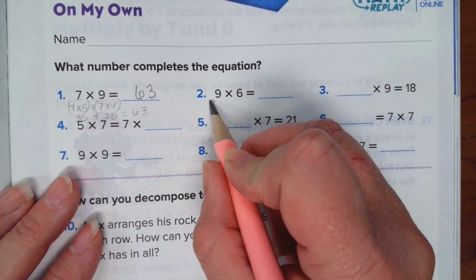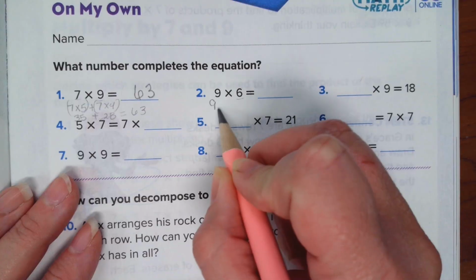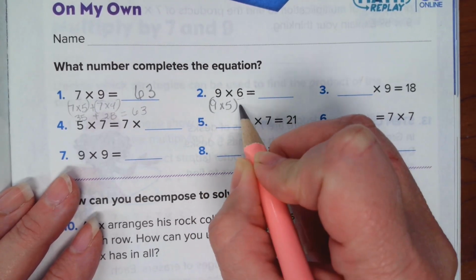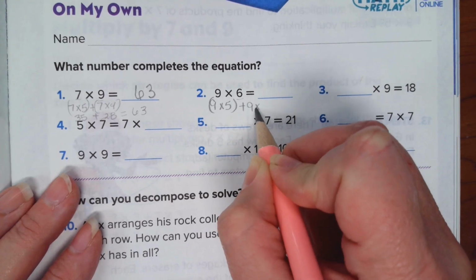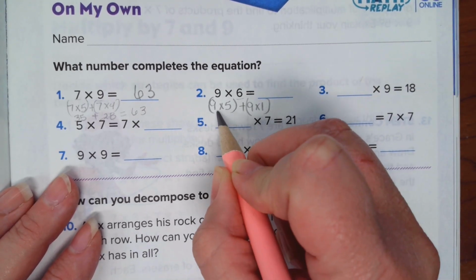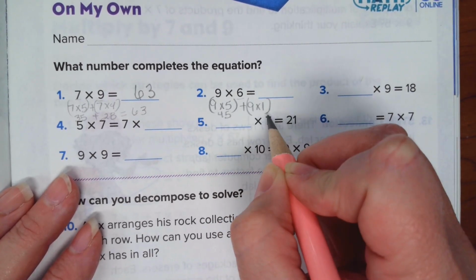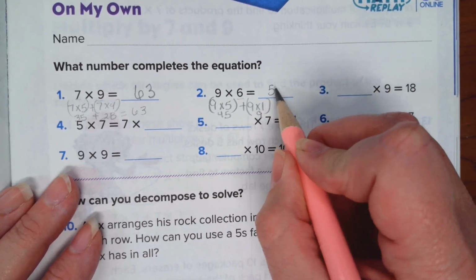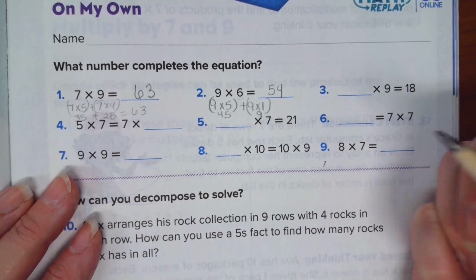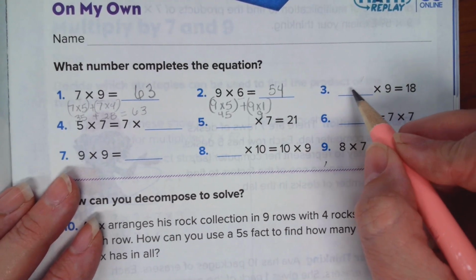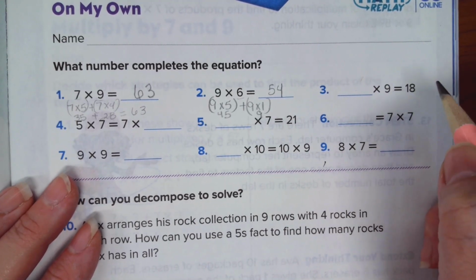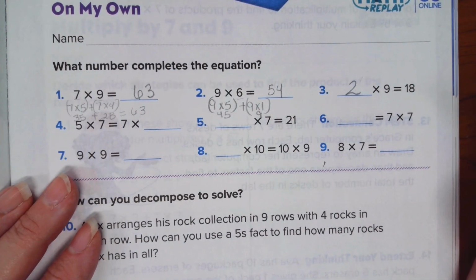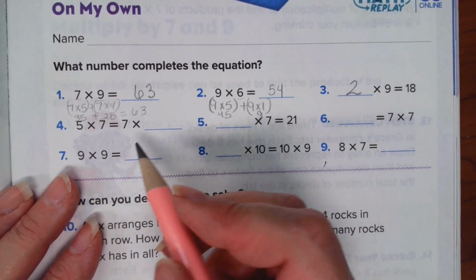Now I can decompose this by decomposing my 6. 9 times 5 plus 9 times 1. So then I've got 45, and I've got 9. And I add those together, I'm going to get 54. And I got blank times 9 equals 18. Well, I know if I double my 9, I'm going to get 18, so that's a 2.